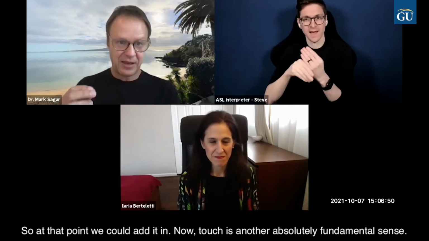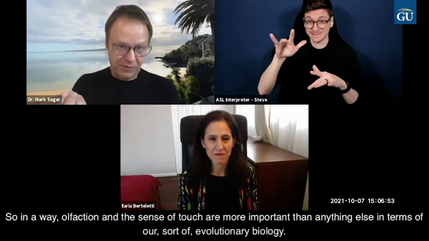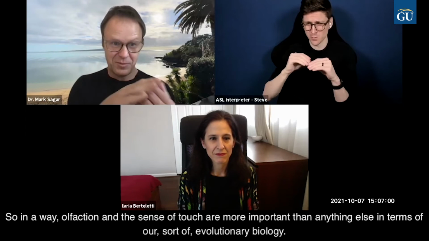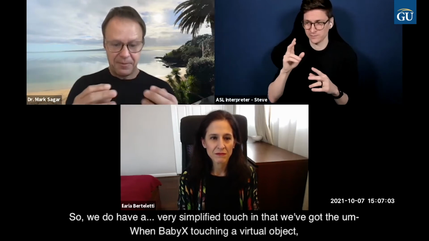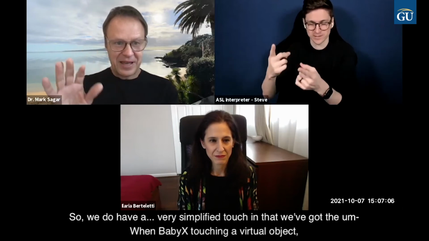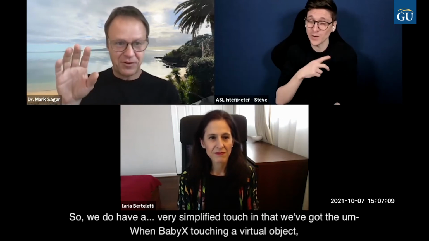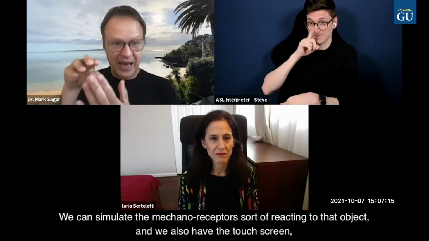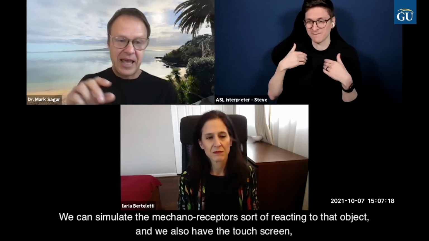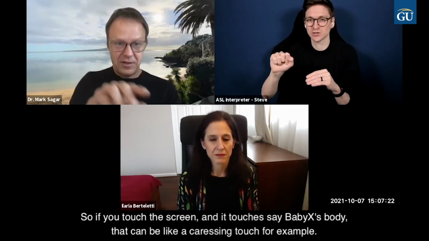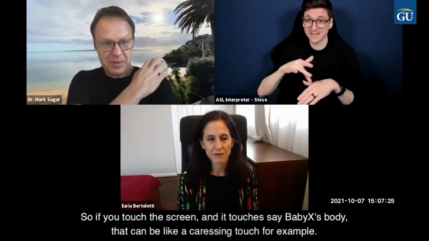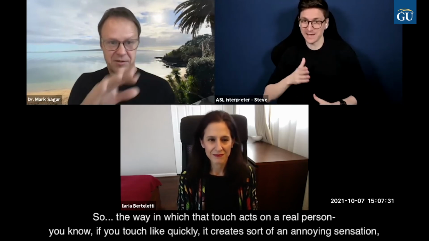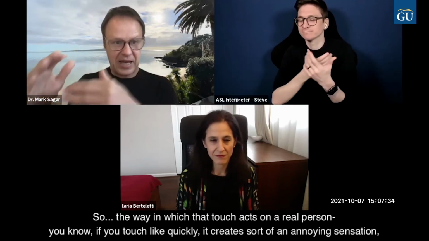Now, touch is another absolutely fundamental sense. So in a way, olfaction and the sense of touch are more important than anything else in terms of our evolutionary biology. So we do have a very simplified touch in that when baby X touches a virtual object, we can simulate the mechanoreceptors reacting to that object. And we also have the touch screen. So if you touch the screen and it touches, say, baby X's body, then that can be like a caressing touch, for example.